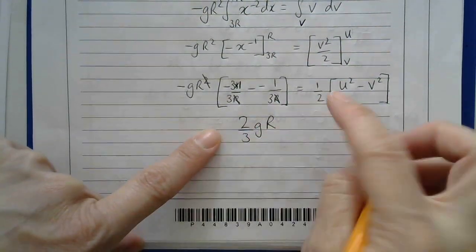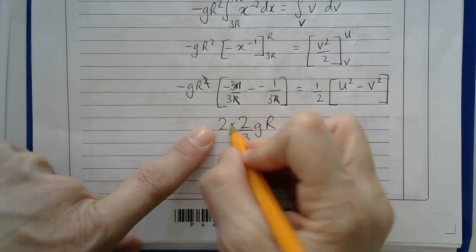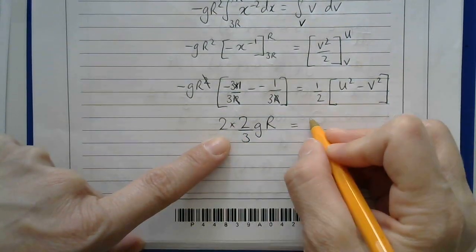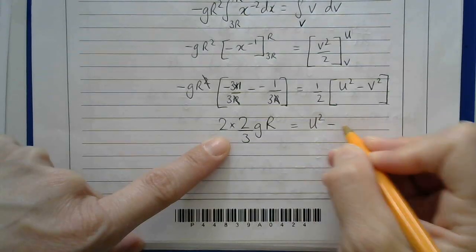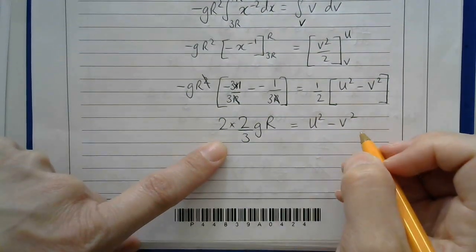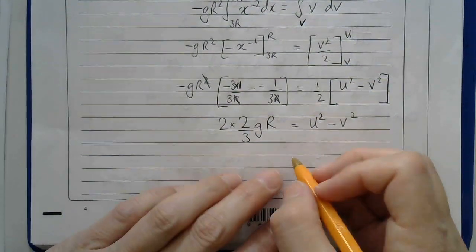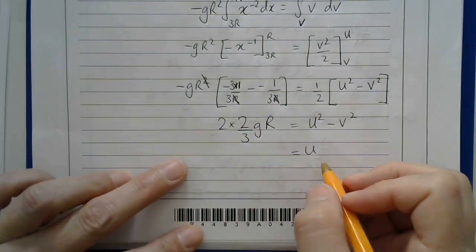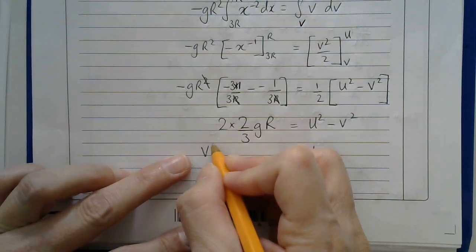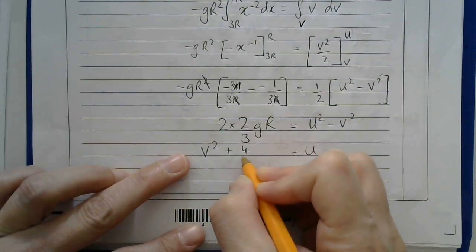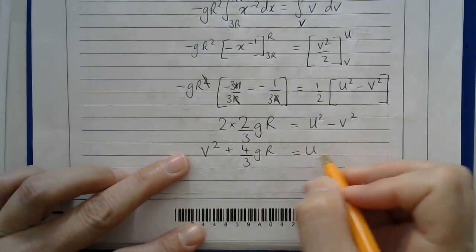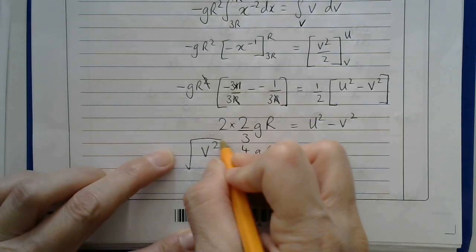Then I'm going to multiply it by this 2, and then I get u squared minus v squared, and so I get that u is going to be v squared plus 4 over 3 gr, all square rooted.